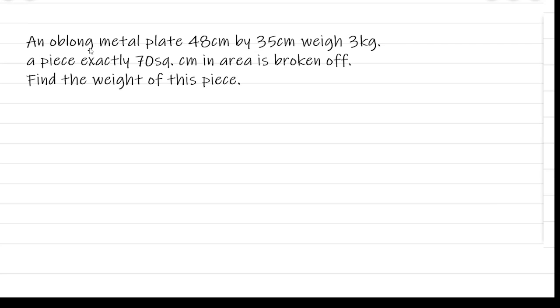Here we are told that a particular metal plate is oblong. When you say oblong, usually a plate is in this form. It has the inner part and then the outside, something of this shape, curved, where you dish your food.